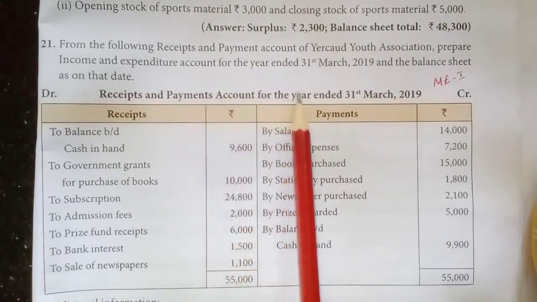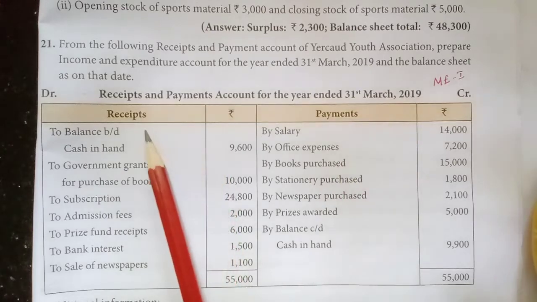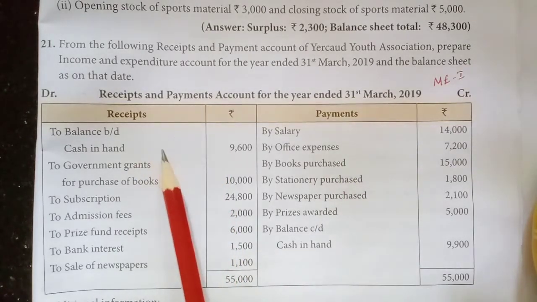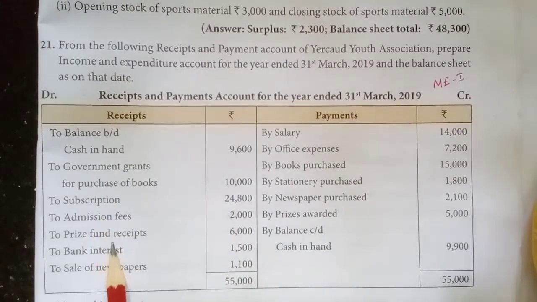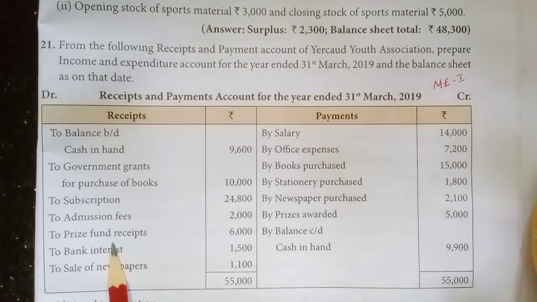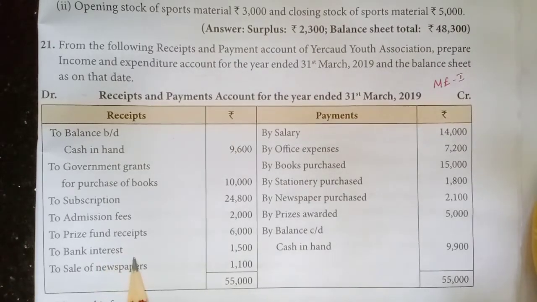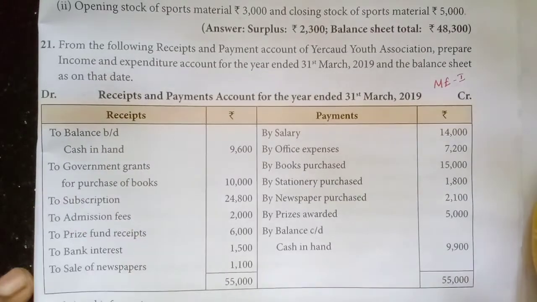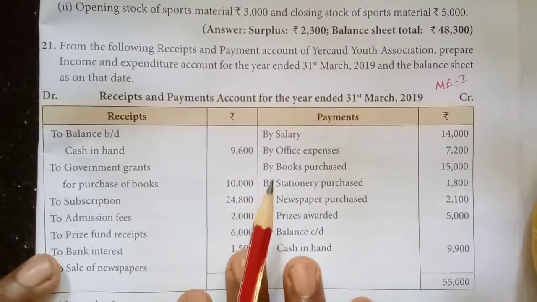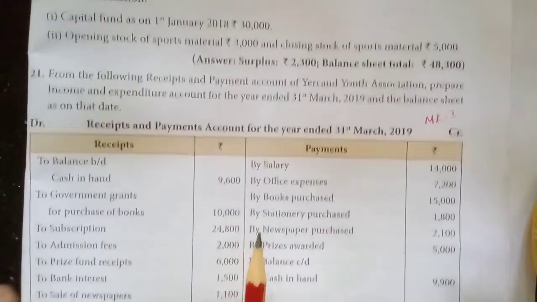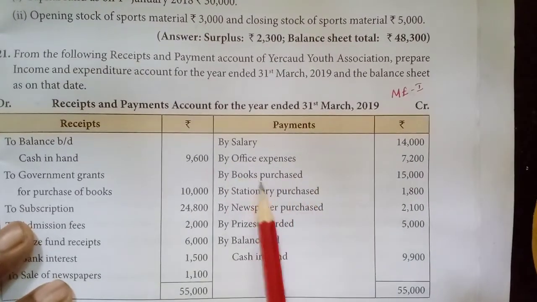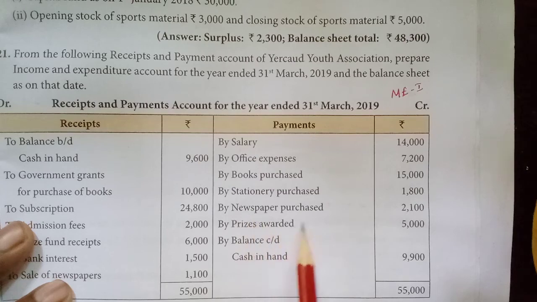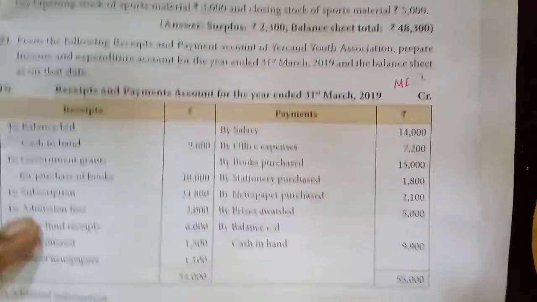Receipts and payments account for the year ended 31st March. Receipts: balance brought down, cash in hand. Then government grant for purchase of books. Then subscription, admission fee, prize fund receipts. Then bank interest, sale of newspapers. Then the expense payment side: salary, office expenses, books purchased, stationery purchased, newspaper purchased, prizes awarded, balance carried on, cash in hand. Now we will see the additional information.